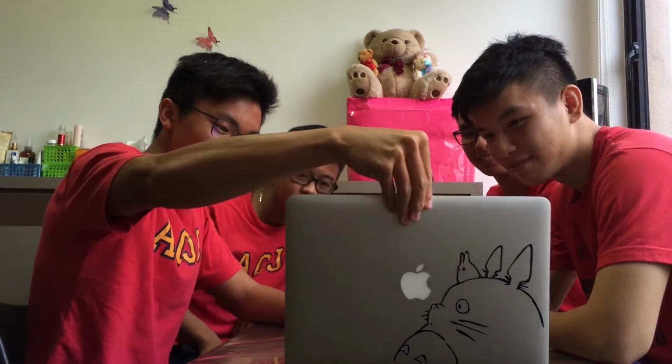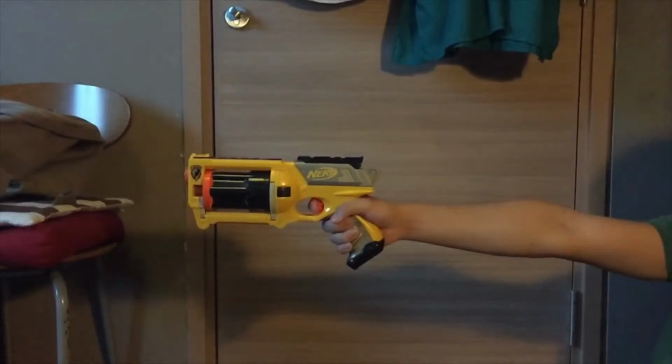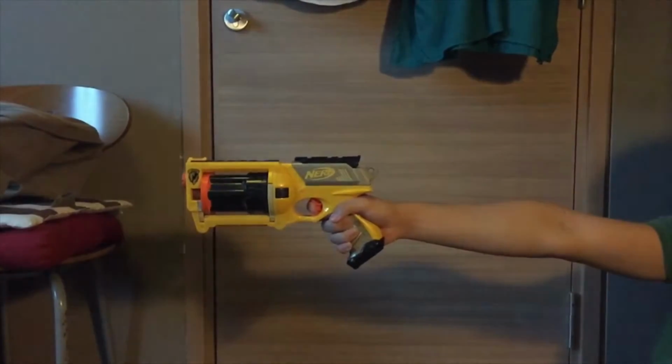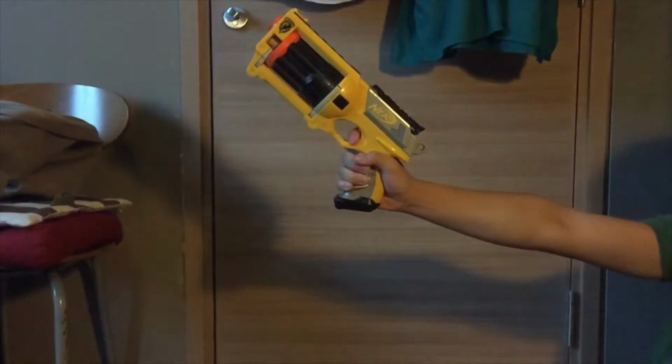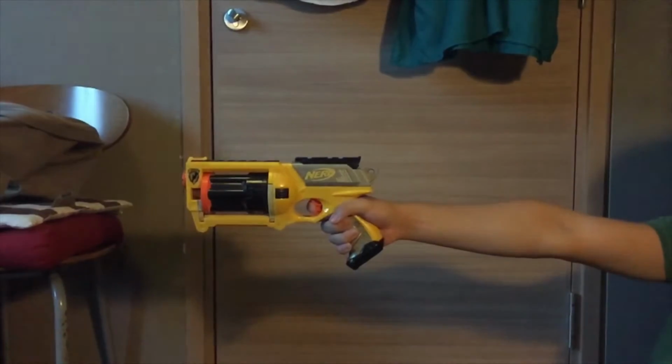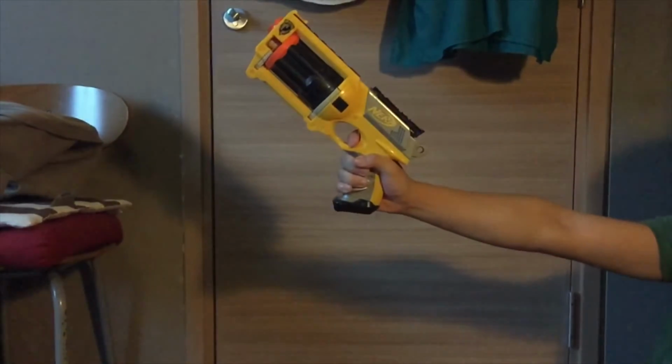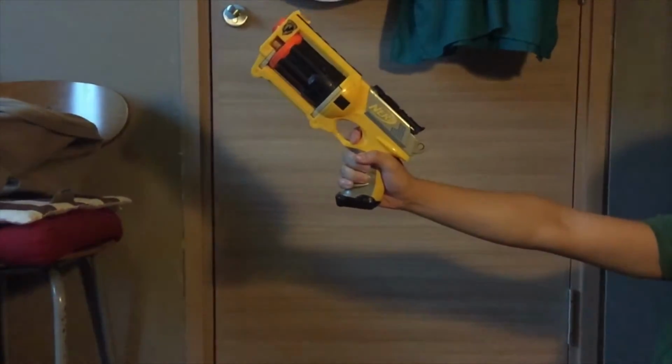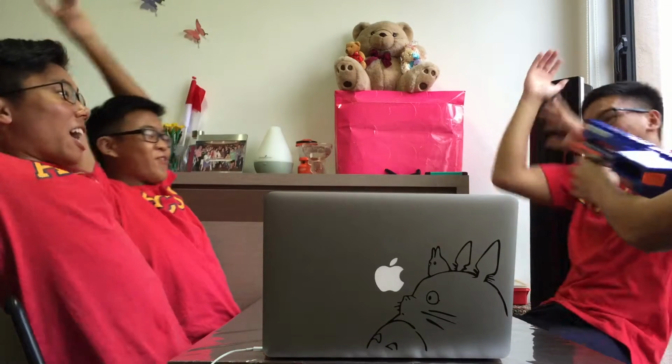Seriously, how does a gun even work? Let's find out. Wow! Again! But guys, why does the gun move back though? I know! What the?